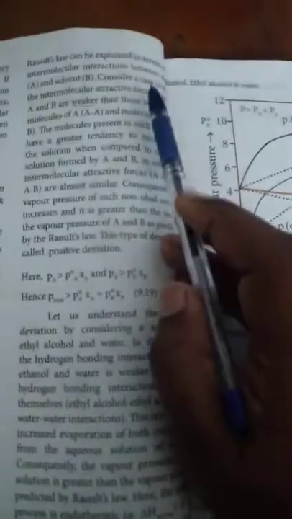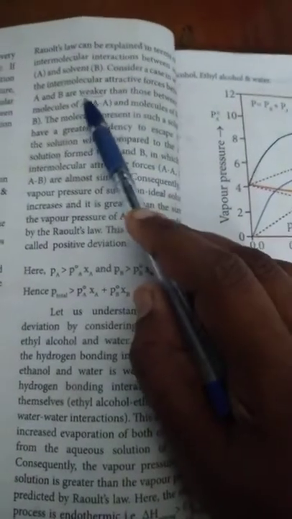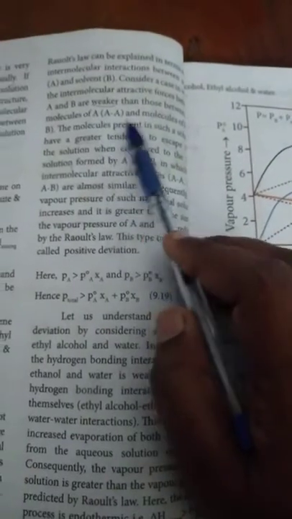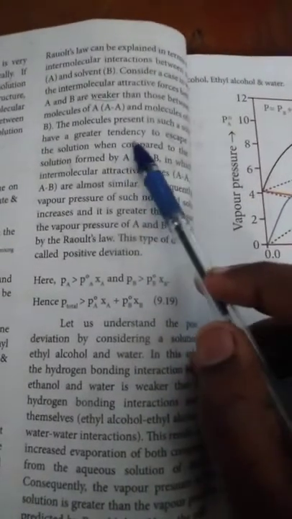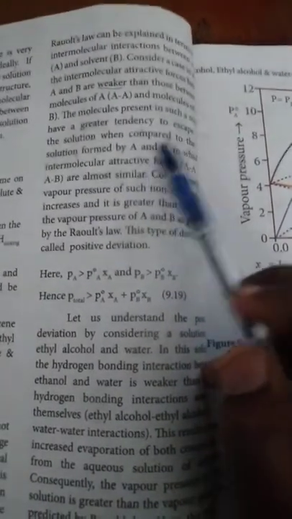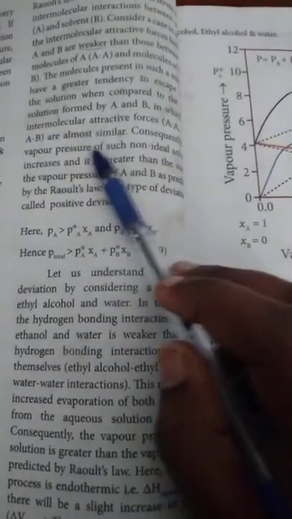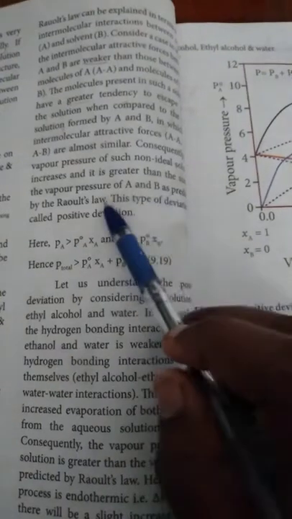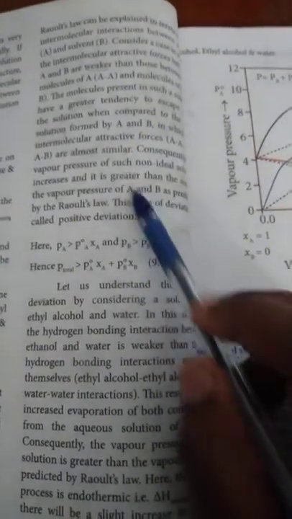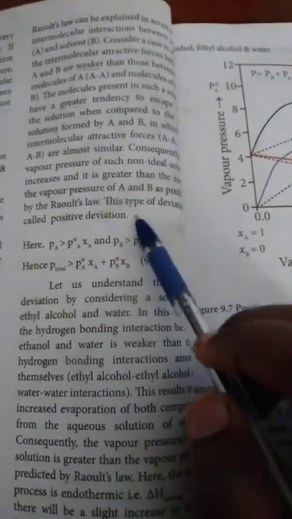Then the second point, consider components A and B. The A-B interactions are weaker than the A-A and B-B interactions. Then the third point: molecules have a greater tendency to escape the solution. Compare the solution formed by A and B, where A-A and B-B are almost similar. And the vapor pressure of the non-ideal solution increases, so it is greater than the vapor pressure of A and B predicted by Raoult's law. This type of deviation we call positive deviation.